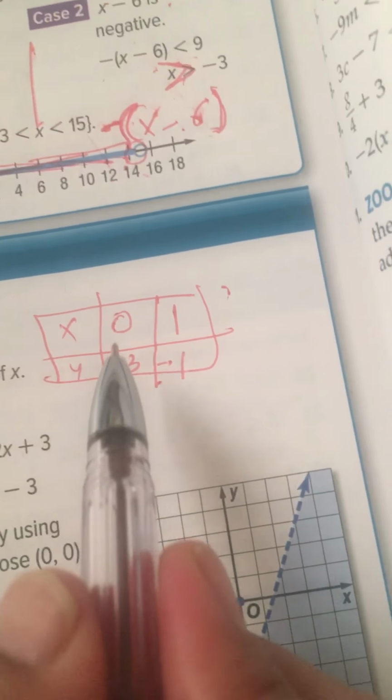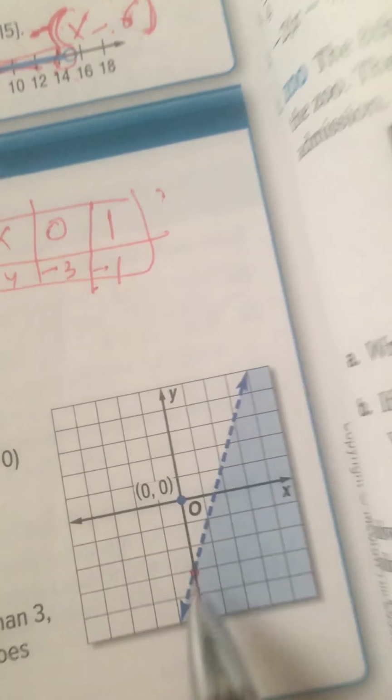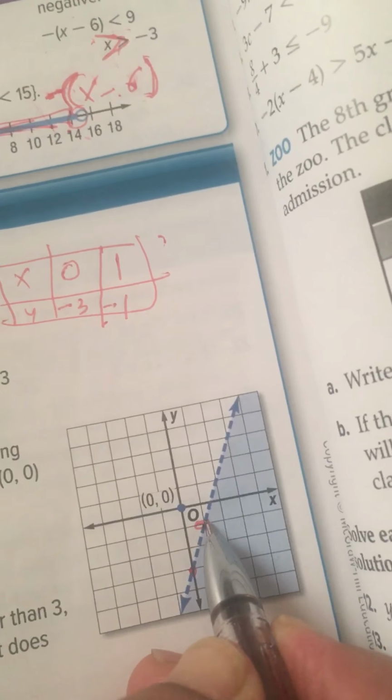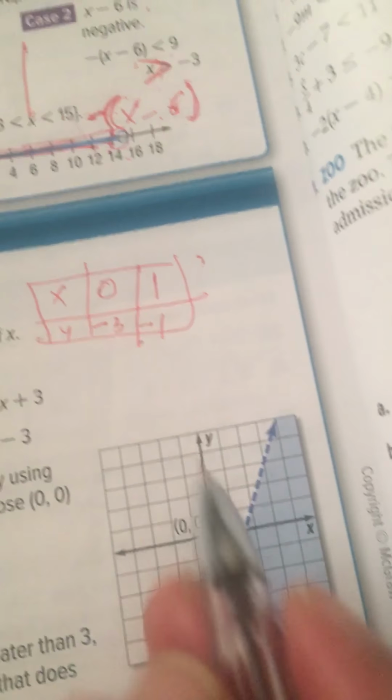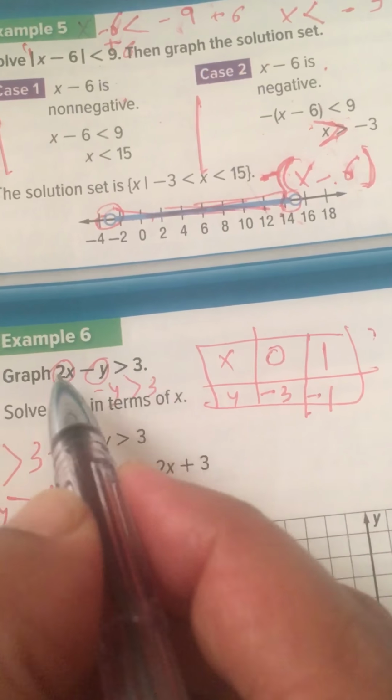I will graph. x is 0, y is negative 3. And x is 1, y is negative 1. Connect them. Dashed because not equals. Dashed. Choose a point, 0 and 0.